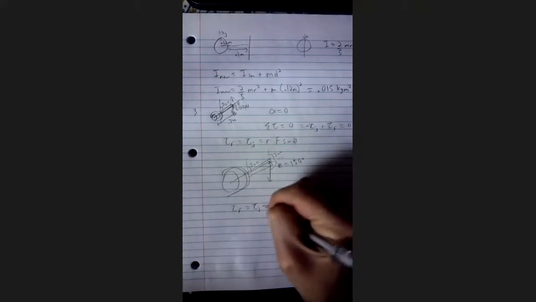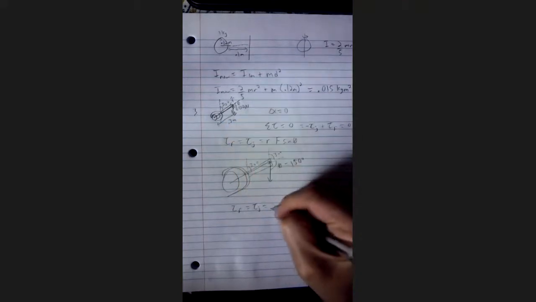So our frictional torque, which has the same magnitude as Jennifer's torque, is our distance from our axis of rotation, which is 0.3 meters, times our force, which is 600 newtons, times the sine of our angle, which is 150 degrees. So our frictional torque has a magnitude of 90 Newton meters. Okay. All right, so on to the next one.